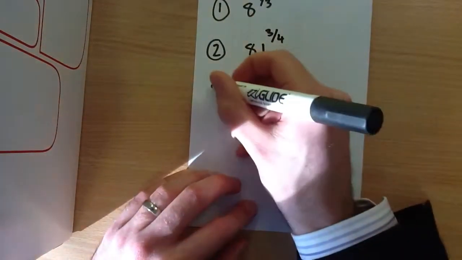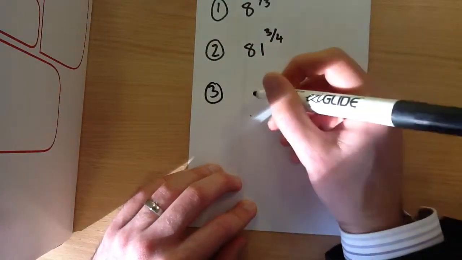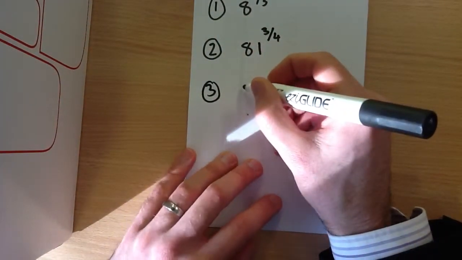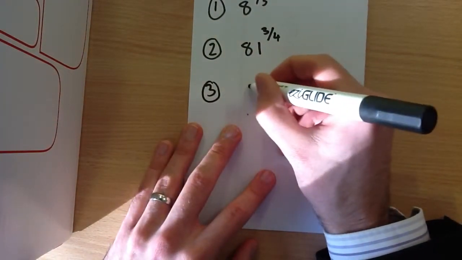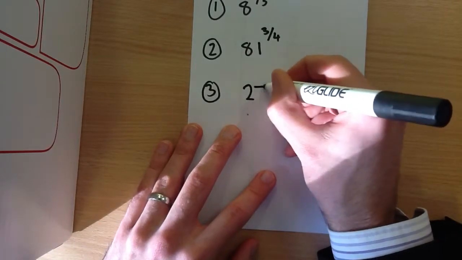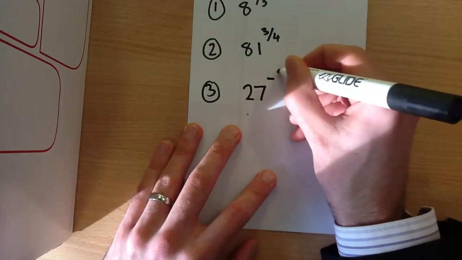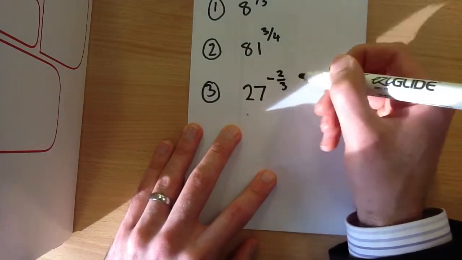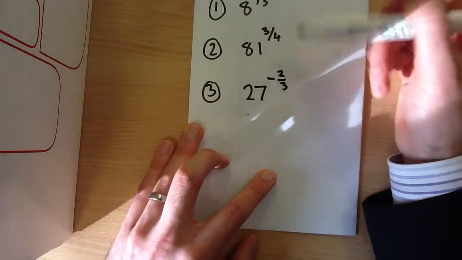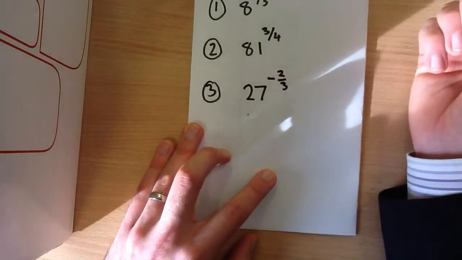And an extension question is, can you find 27 to the power minus 2/3? And think very carefully about what we talked about last lesson. What does the minus represent in here?